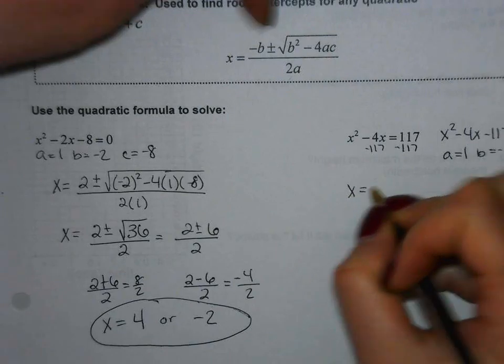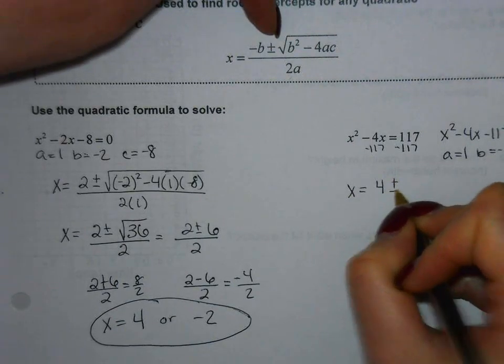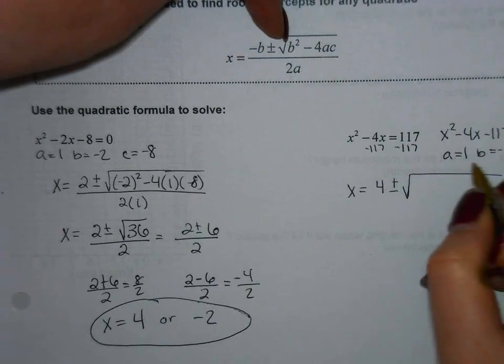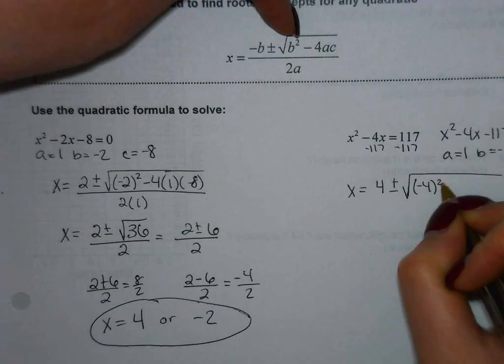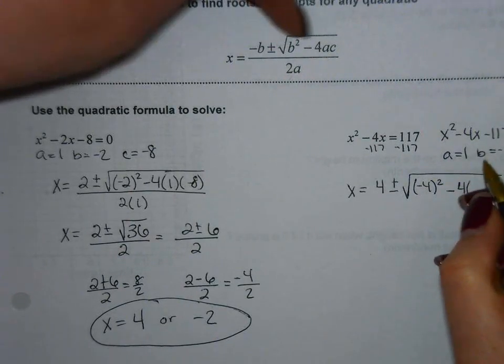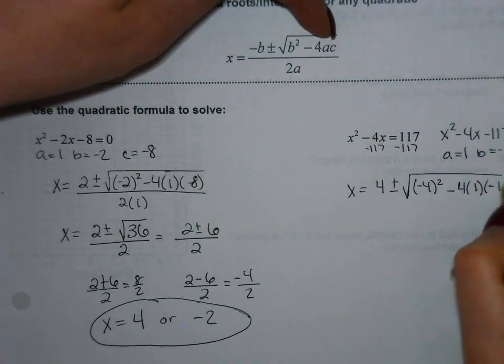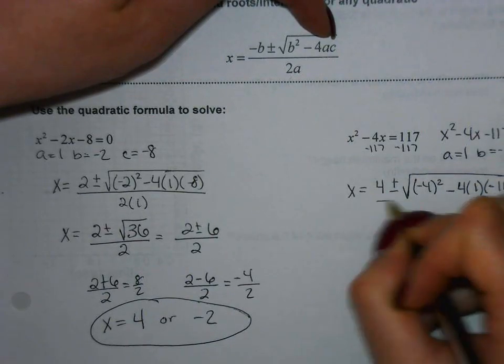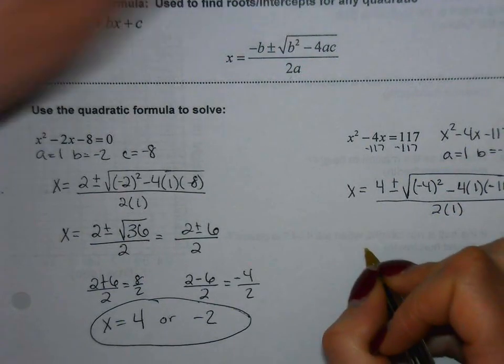So we have x equals the opposite of b, which is the positive 4, plus or minus the square root. And we take b, which is negative 4, and we square it, minus 4 times our a, which is 1, times c, which is negative 117, all divided by 2 times a, which is 1.